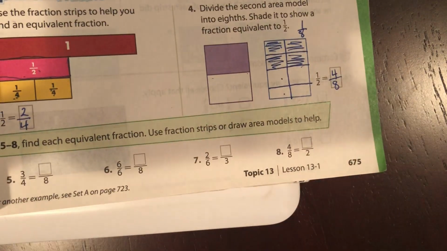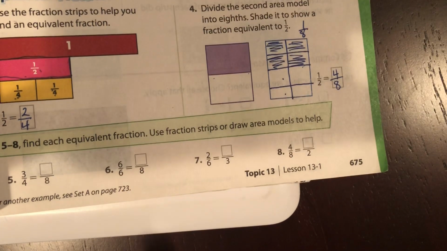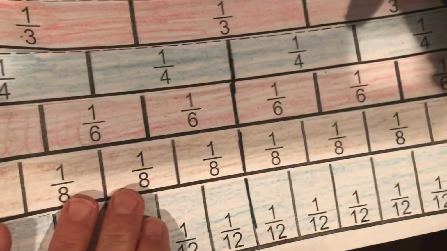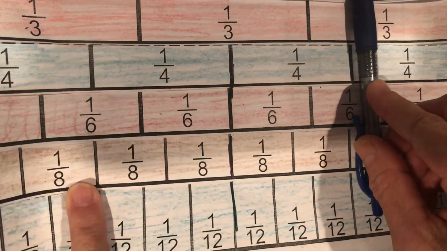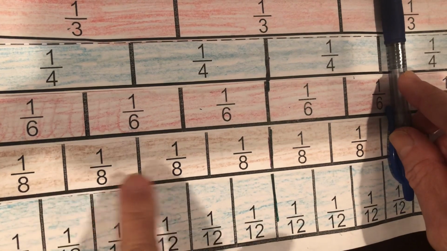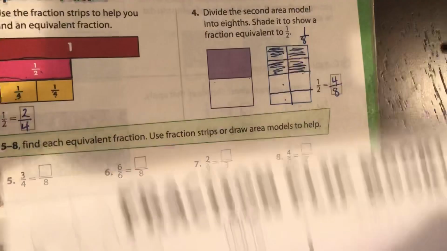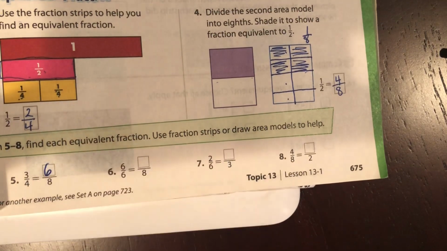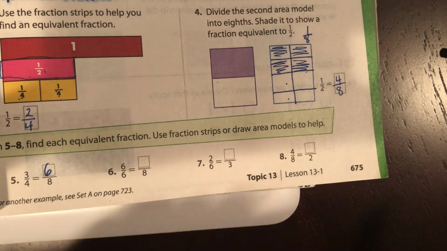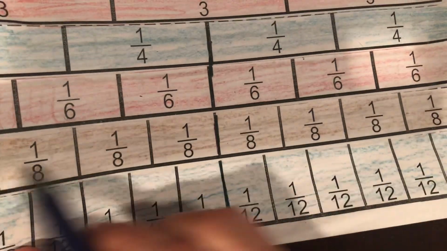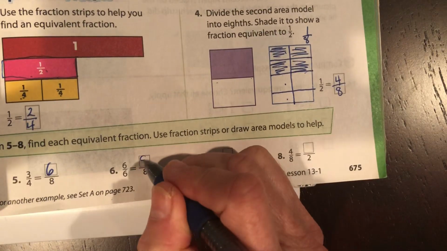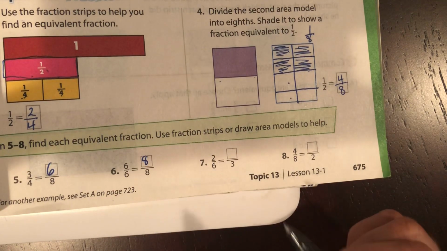Okay, find each equivalent fraction. 3/4 compared to how many 8ths? Again, you can use your fraction flip book here. 3/4 is the same as how many 8ths? 1, 2, 3, 4, 5, 6. 6 8ths. Okay? That's the whole thing. So if I want one whole, I need to have 8 8ths.